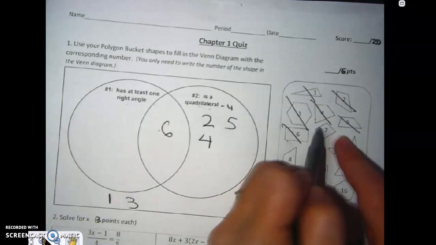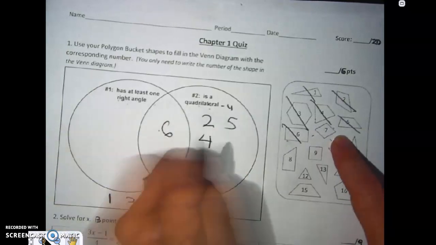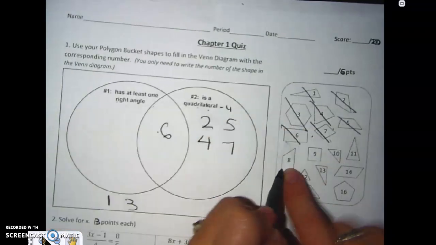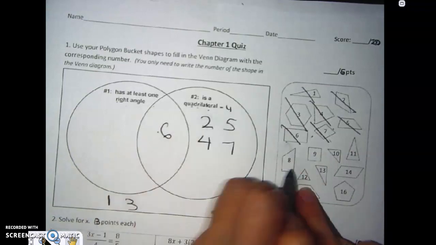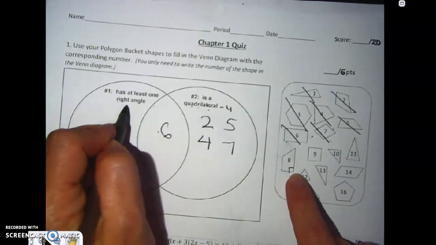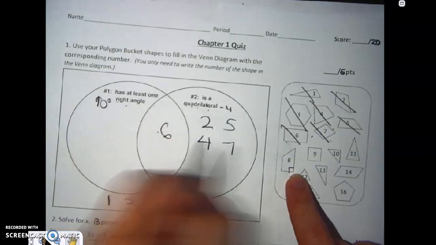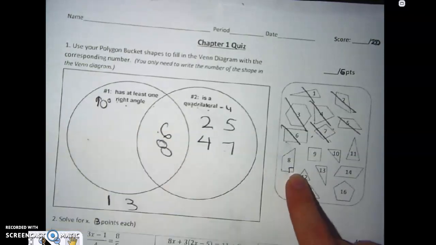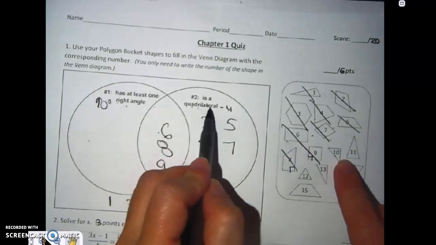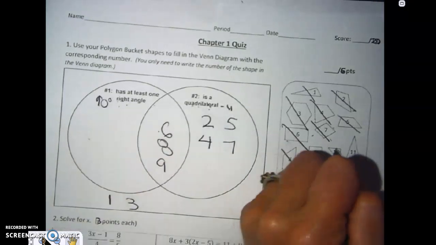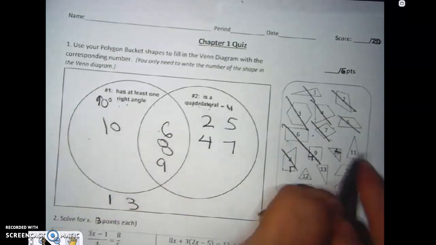This has 4 sides, but no right angle. This has 4 sides, and if you look right here, that looks like it has a right angle, which, by the way, is 90 degrees. So it's both of them, so that means the 8 goes in the middle. 9 has 4 sides. There's 90 degrees. The 9 goes there. This is not a quadrilateral, but it does have that right angle, so that's the 10.